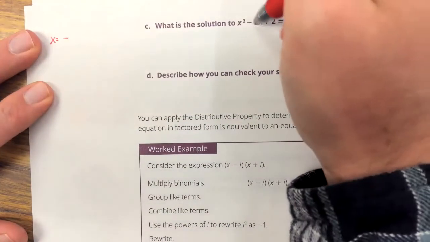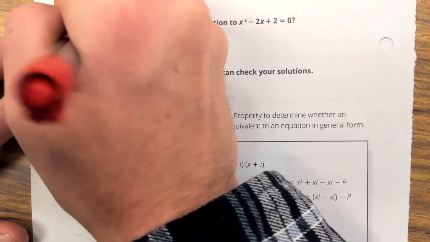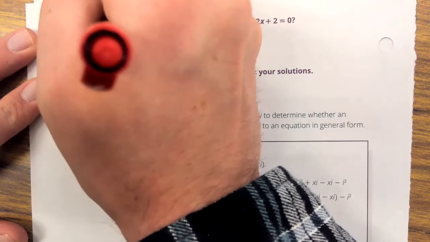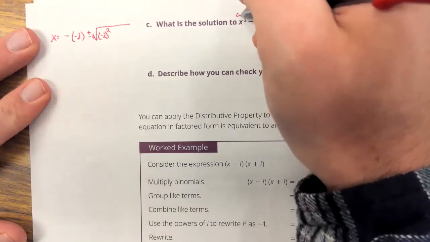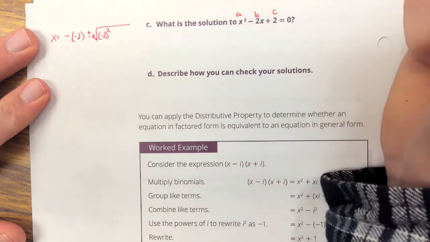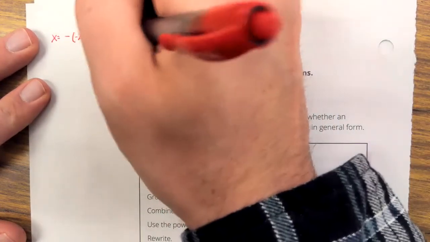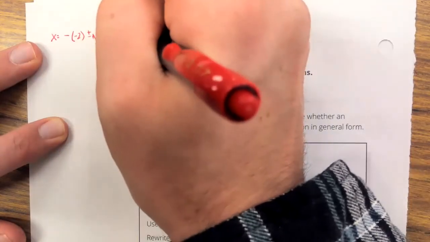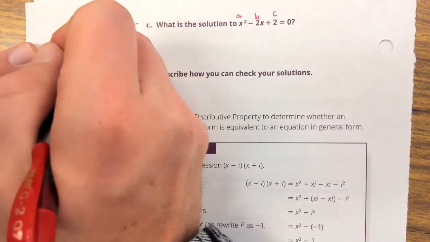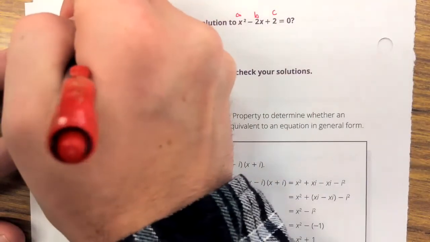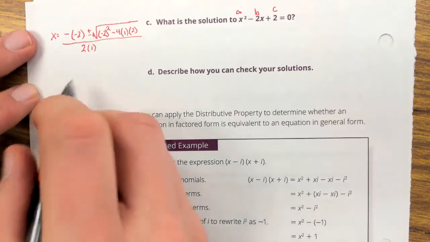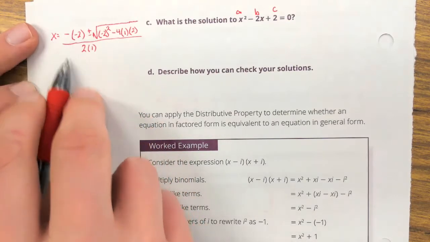negative b. My b value is negative 2. Plus or minus the square root of b squared. Maybe I can show you what I'm doing. I got a here, b there, and c here. Minus 4 times the value of a, which is 1, times the value of c, which is 2. All of that is going to be divided by 2 times a, 2 times 1. Okay, so just start working through this.